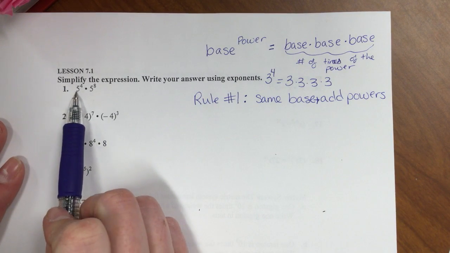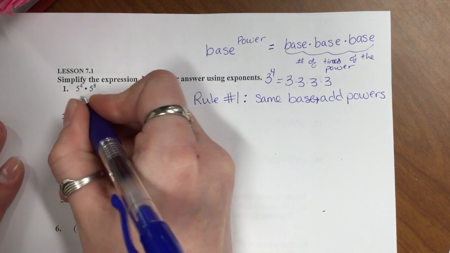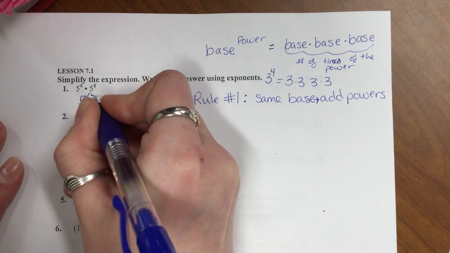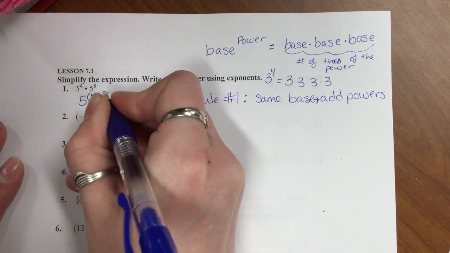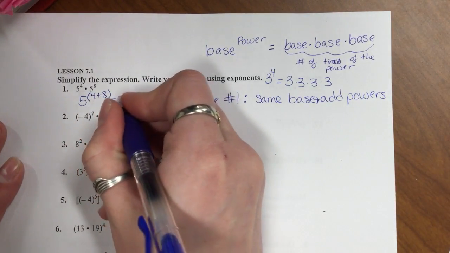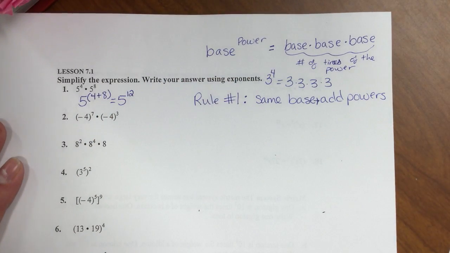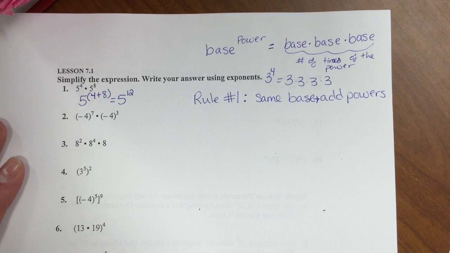So the 5 and the 5 are the same, so we can rewrite it as 5 to the 4 plus 8 power. What is 4 plus 8? 4 plus 8 is 12, so that is the same thing as 5 to the 12th power.